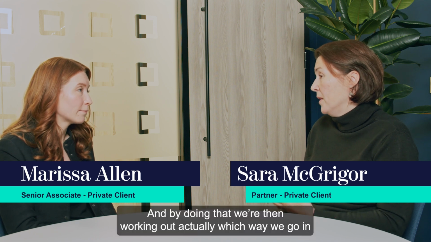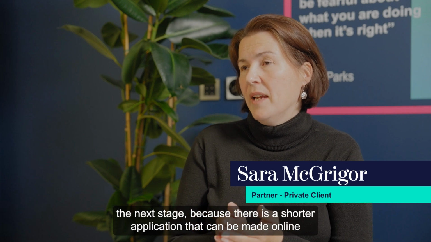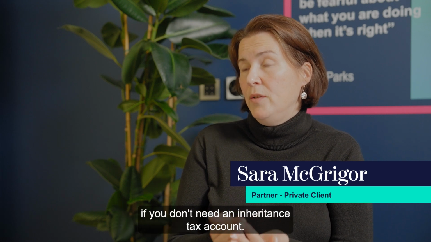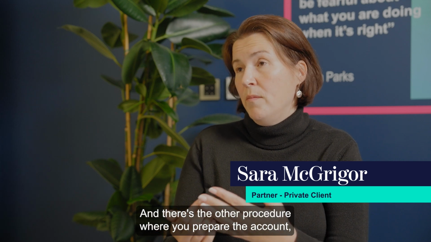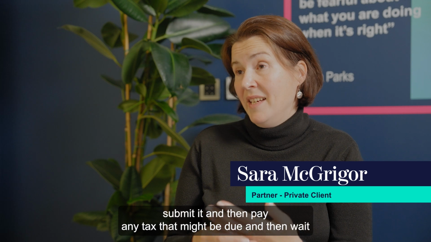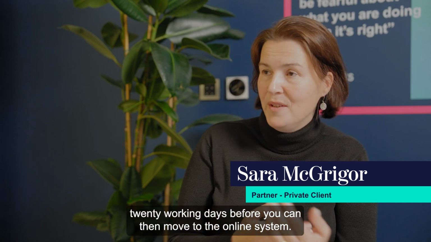Yeah, and then by doing that, we're then working out actually which way we go in the next stage, because there is a shorter application that can be made online if you don't need an inheritance tax account. And there's the other procedure where you prepare the account and submit it, and then pay any tax that might be due, and then wait 20 working days before you can then move to the online system.